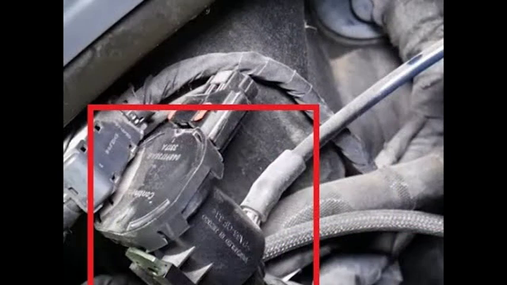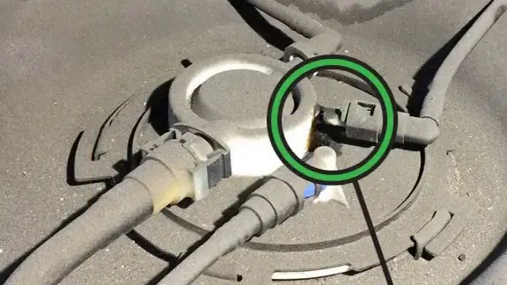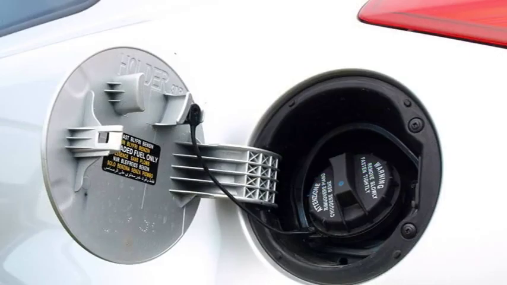First, we'll need to understand what the evaporative emission system is and how it works. Then we'll take a look at the purge control valve and its role in the system. Finally, we'll go over the different causes of P0443 and how to fix them. So, if you're having trouble with this code, be sure to watch this video. I'll help you get your car back on the road in no time.